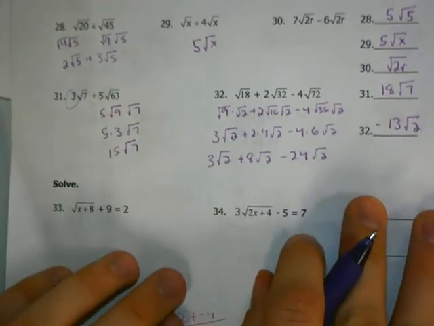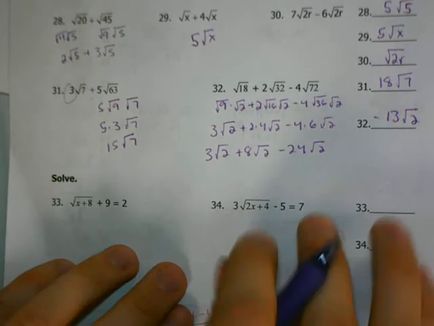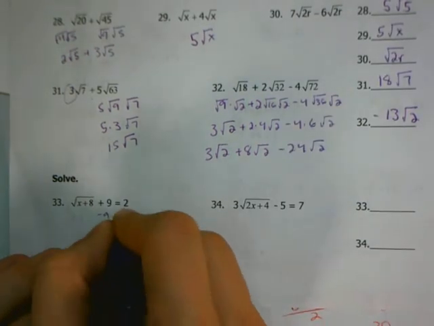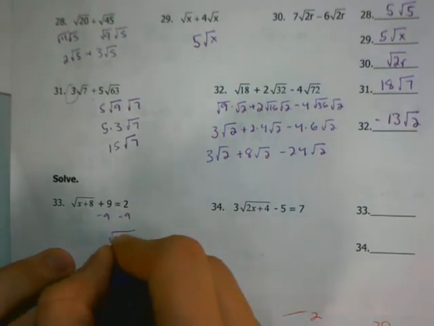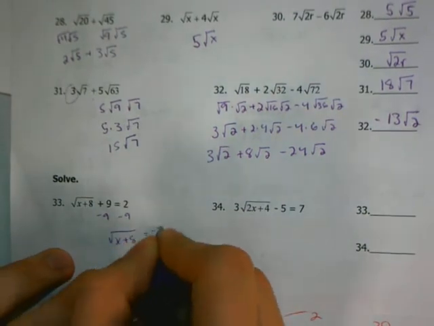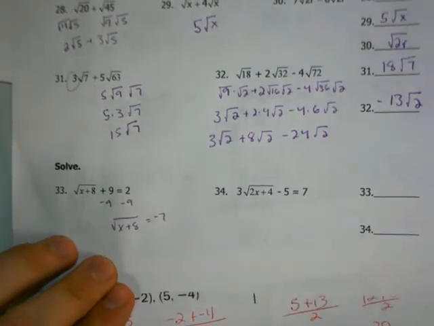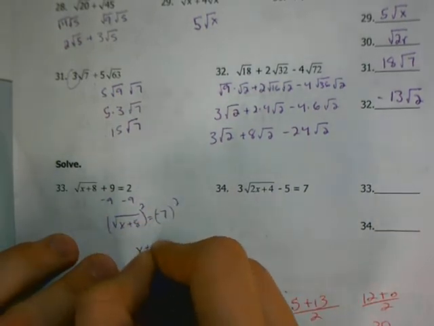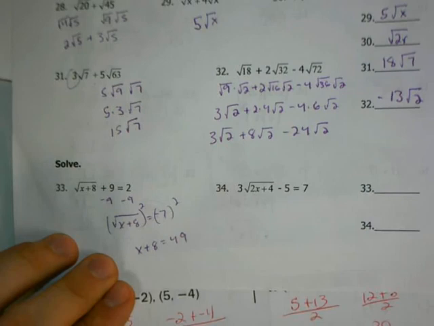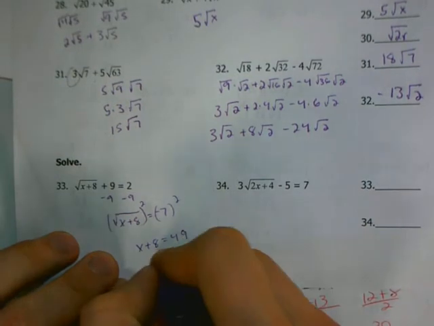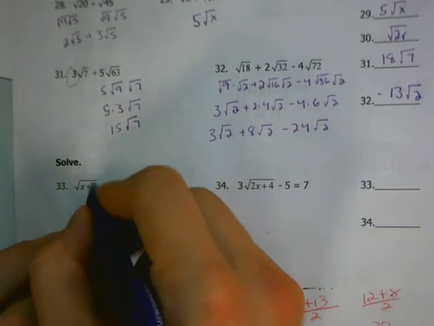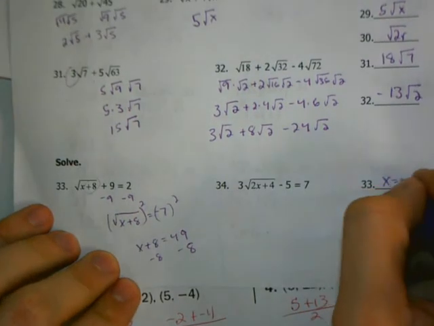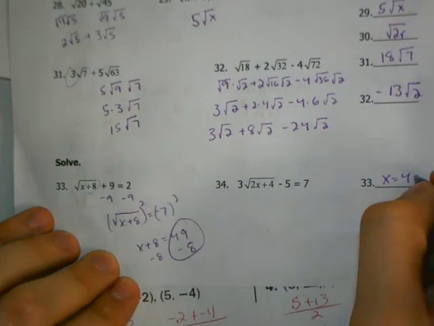Next problem. Solving. Remember, we want to square last if we can help it. The first thing I'm going to do is move this 9 because it's easy to do. So the square root of x plus 8 is equal to negative 7. I'm going to square both sides at this point. Now I'm going to get x plus 8 is equal to 49. Now I'm going to subtract that 8. Do not subtract that 8 early. It's bound by your radical. Cannot move it. But anyway, 49 minus 8, 41.